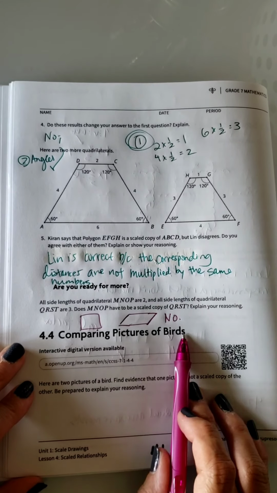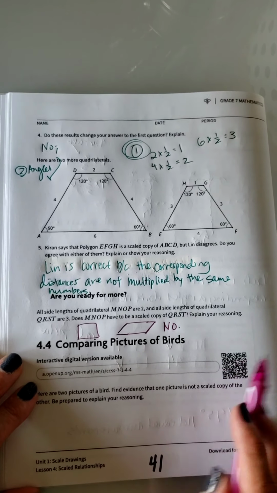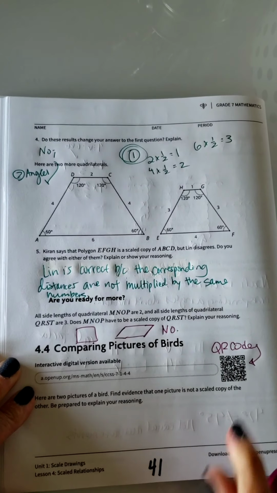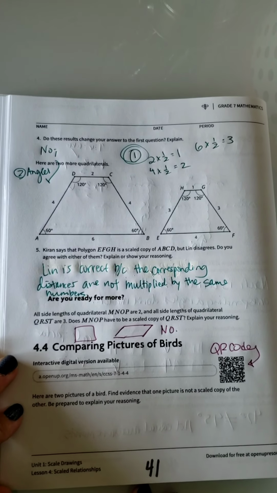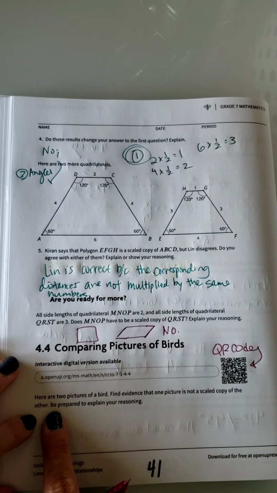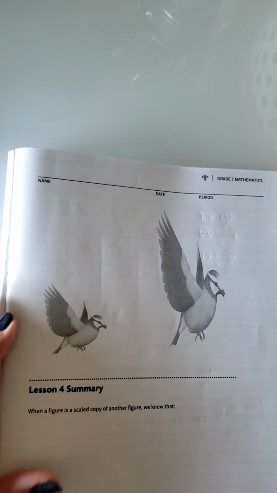4.4, comparing pictures of birds, is an interactive digital version. This is our QR code for this one. If you scan this, it will come up online. You can play with it online. It says here are 2 pictures of a bird. Find evidence that one picture is not a scaled copy of the other. Be prepared to explain your reasoning. So we turn the page to page 42. Here are those birds.